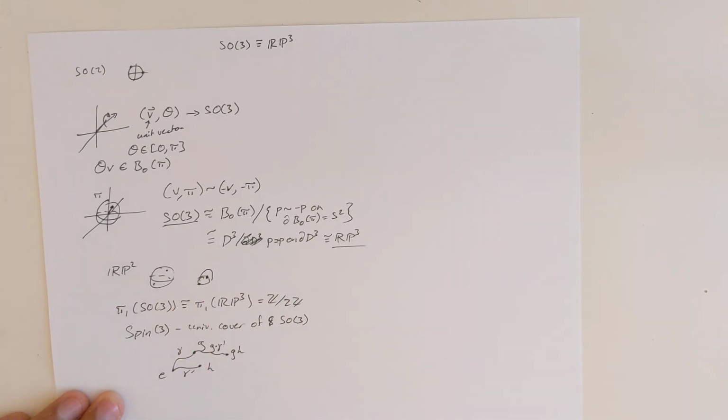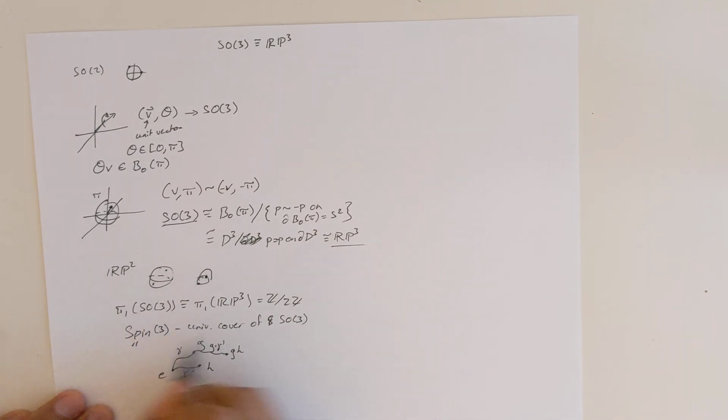Remember that you can define the universal cover as a space of paths from the base point to some other points, or a homotopy class of paths. So this is a nice way to define Spin 3, which is the universal cover of SO3, as a group. And because the universal cover of RP3 is the 3-sphere, this will also be homeomorphic to the 3-sphere. Another really nice description of Spin 3, which I won't go over right now, is the space of unit quaternions.